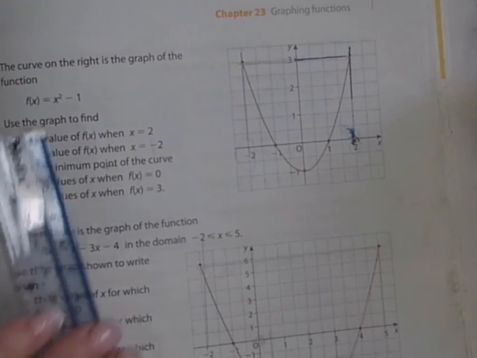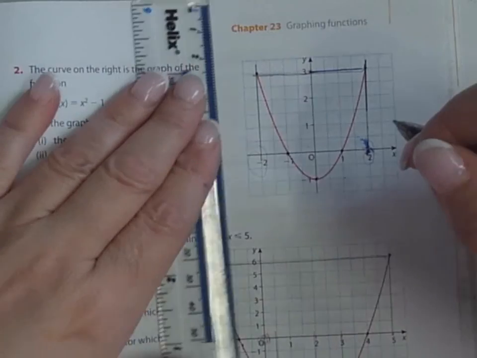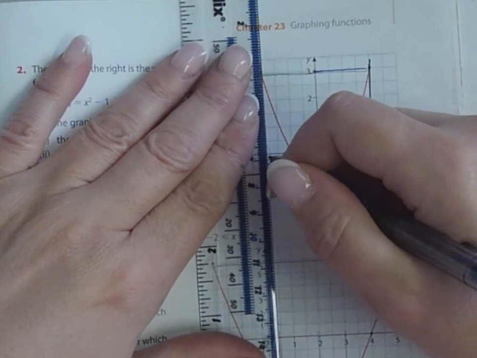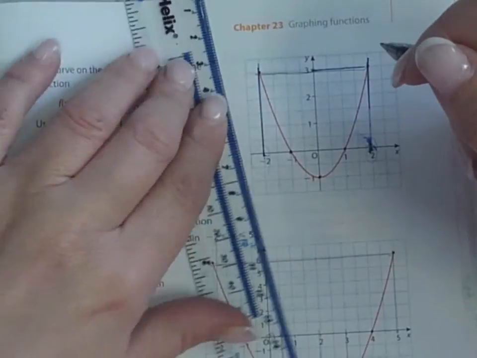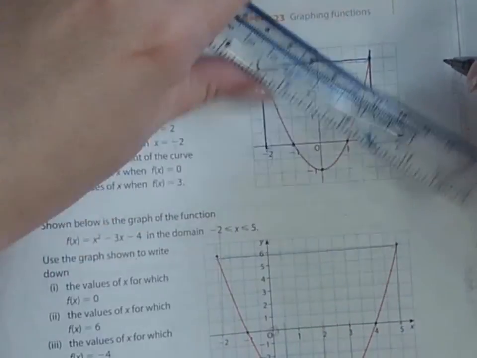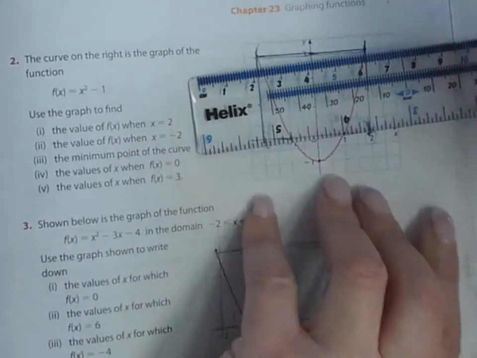Right, so I have to go where x equals minus 2. So I'll find that on the x-axis. Go to minus 2. Draw a line up to hit the graph. And draw a line across. And funnily enough, I'm going to get what? 3 again. Is that alright?